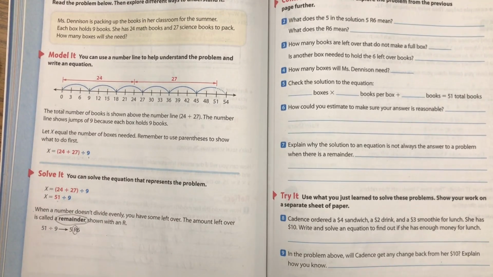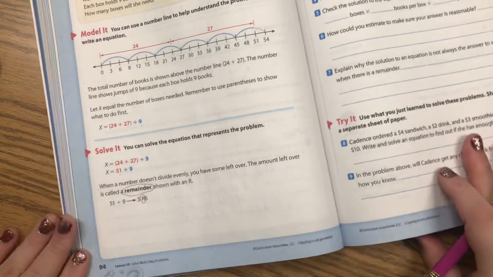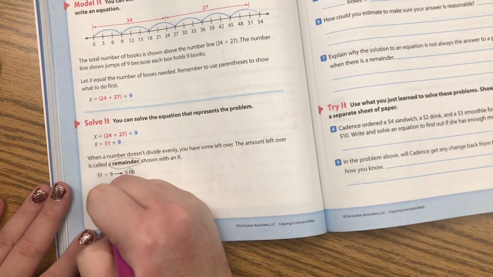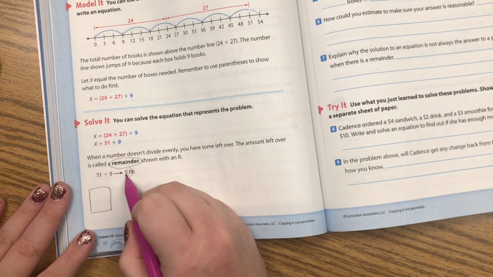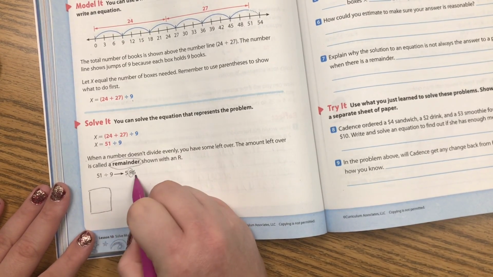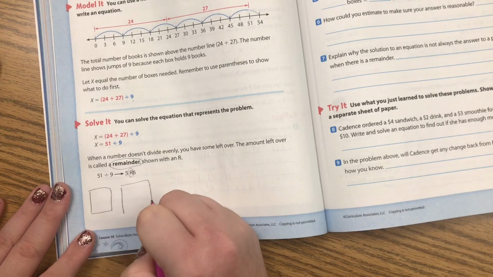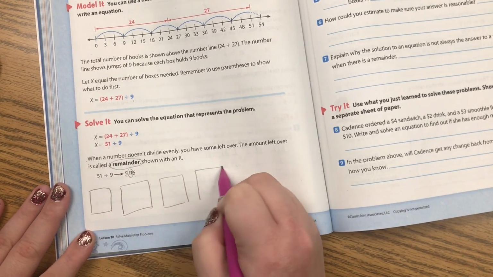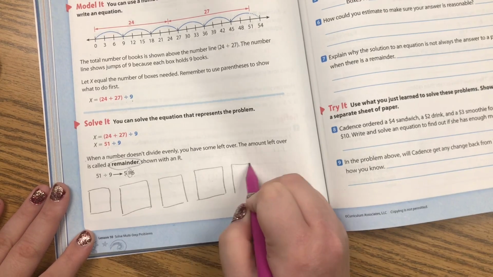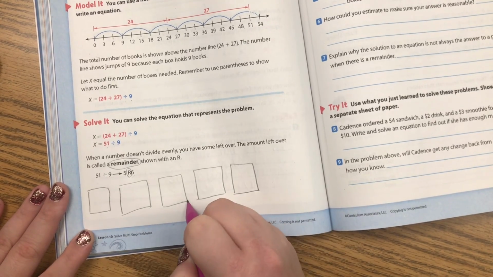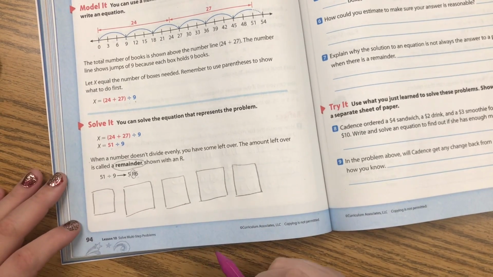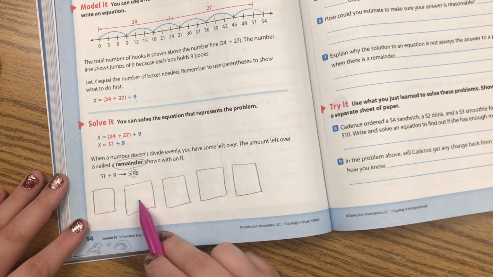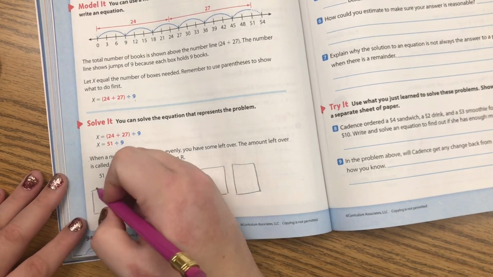So we could draw it out. Let's go ahead and draw it out to show. So they're saying that I'm going to have 5 boxes with 6 books left over. Let's represent that with a picture, because that's how we are used to seeing our math problems right now. And one day we'll get to the point where we don't need it. But for now, I want to show all of this.